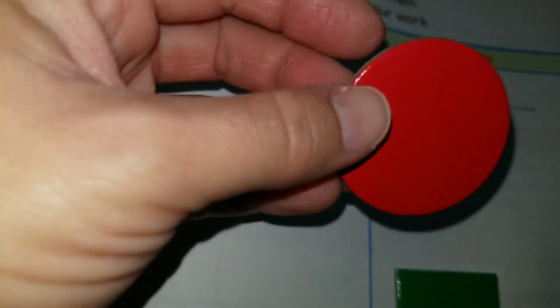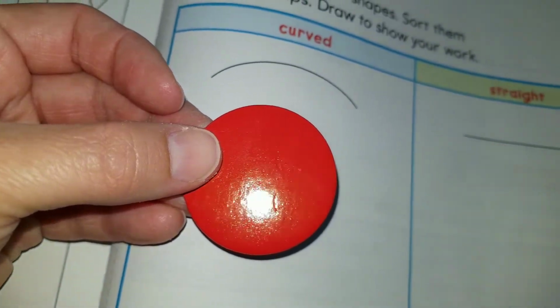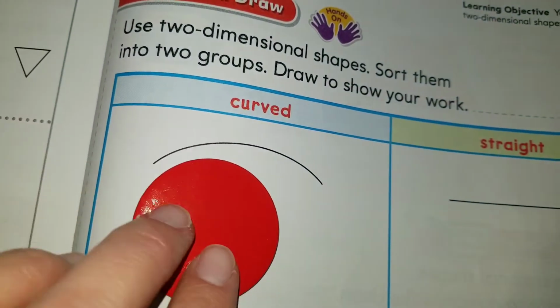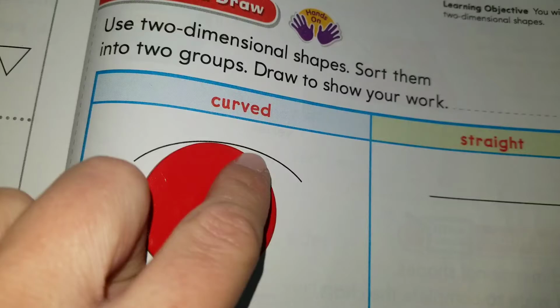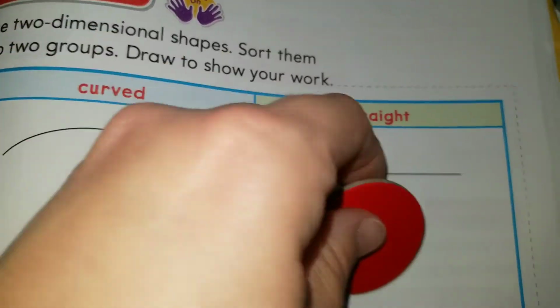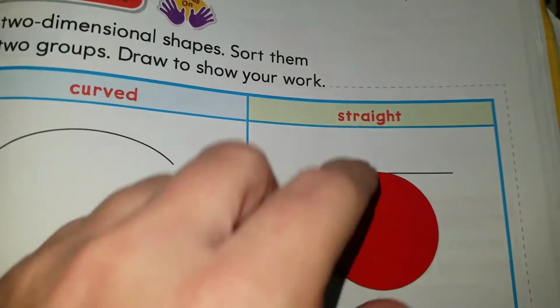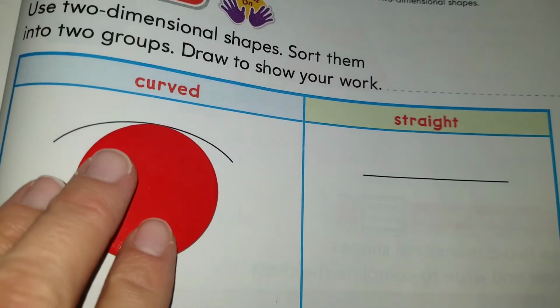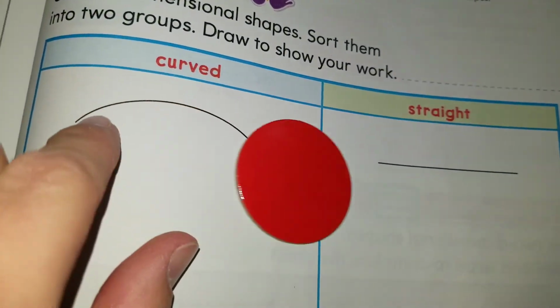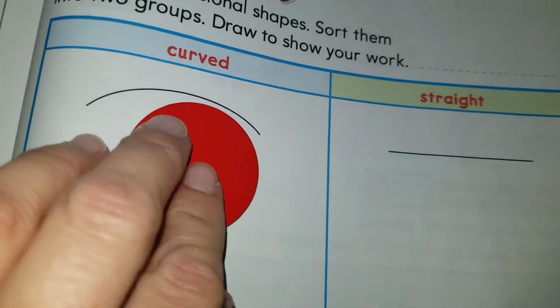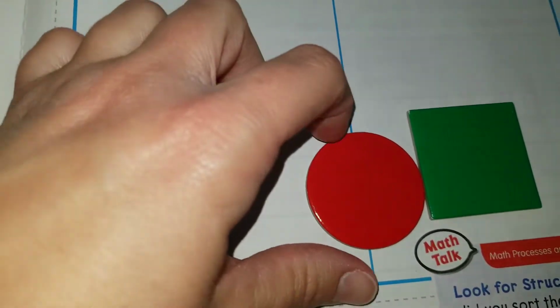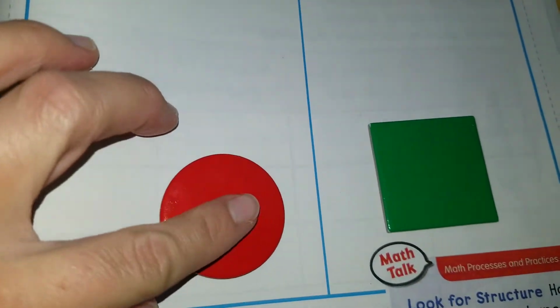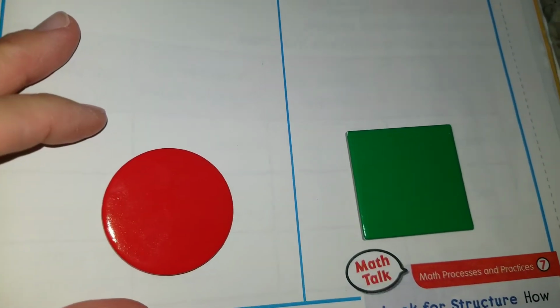All right, let's take a look at the next one. Our next shape is going to be a red circle. Boys and girls, what do you think? Does it have a curved side or does it have a straight side? It is curved, right? It's more similar to this side, to this line, than to this one over here. So the circle, we're gonna sort it over here.